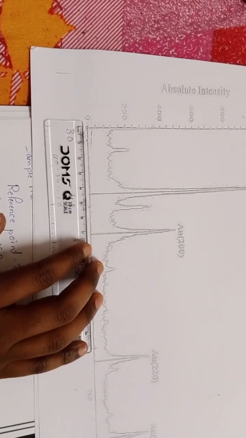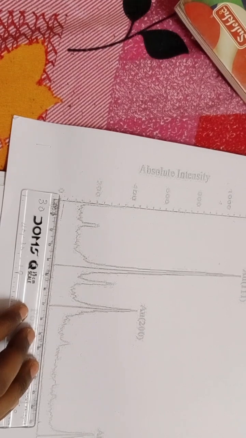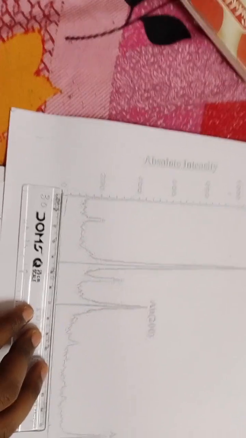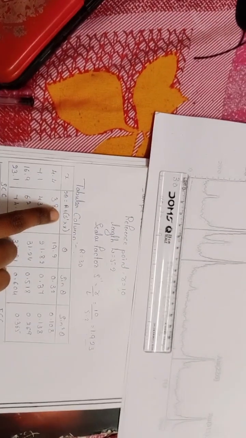And from 0 to this point, if you keenly observe, it is 7.1. Like this we have to write all the x values. With that we have a formula as 2 theta is equal to r plus s dash into x.